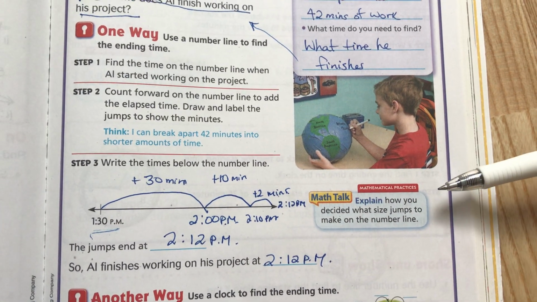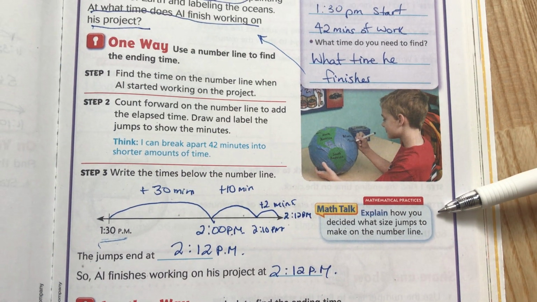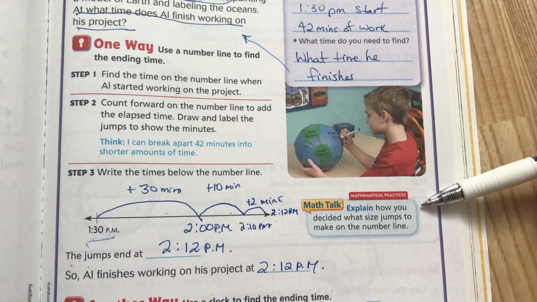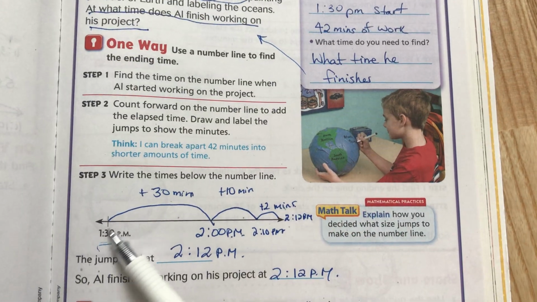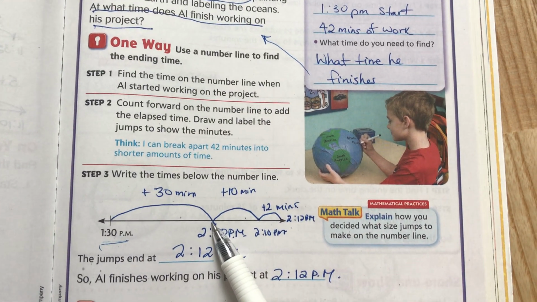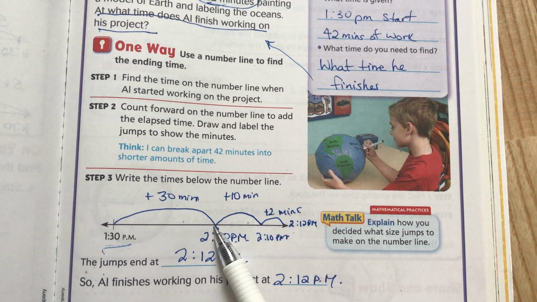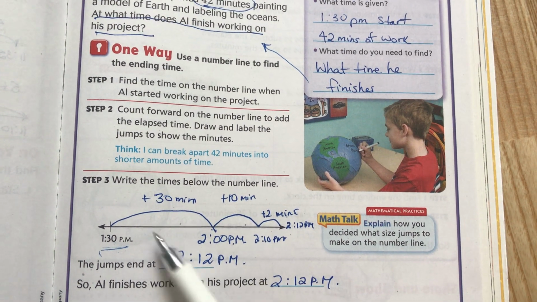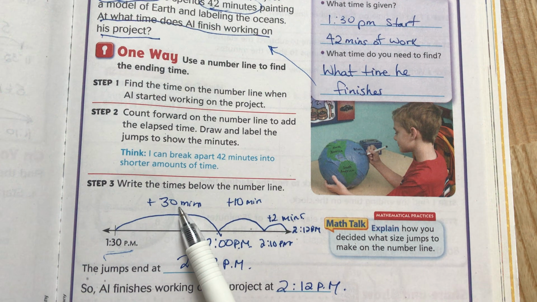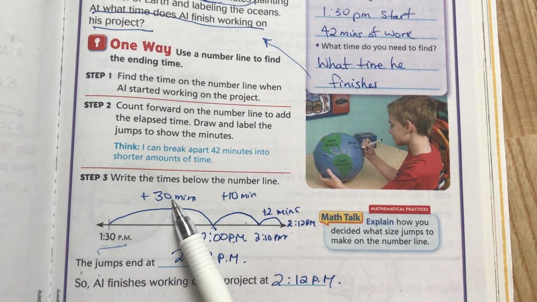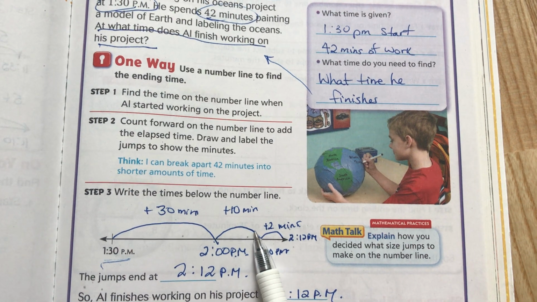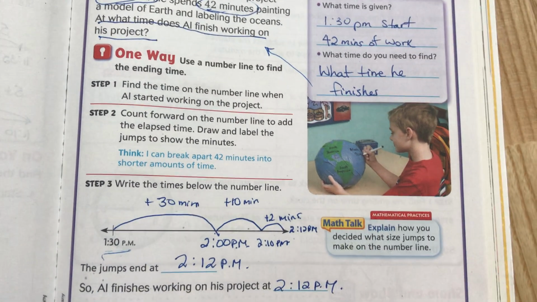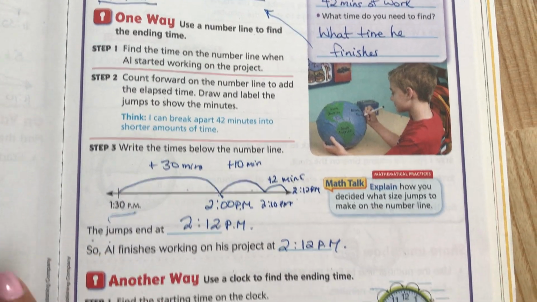So explain how you decided what size jumps to make on the number line. Well, like I said, for me, it was easiest to jump all the way to 2 o'clock first, from 1:30 to 2 o'clock, so that I could get to a nice even number, on the hour to start jumping. And that was 30 minutes, so that was pretty easy for me as well. And then I jumped 10 minutes because I'm pretty good jumping by 10s. And then I knew that I only had 2 minutes left, so that was the only jump that I had to do at the end.